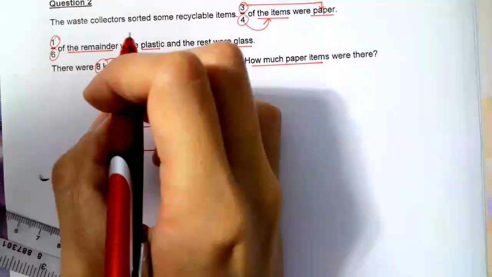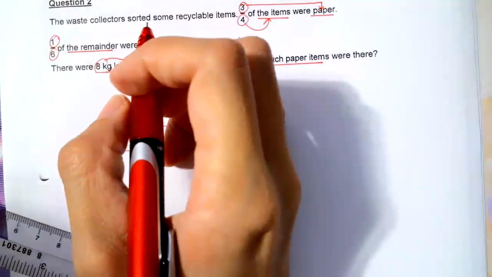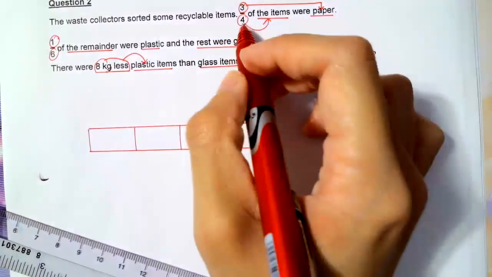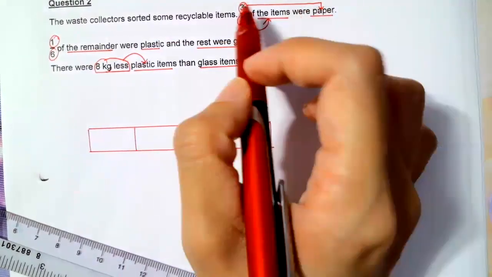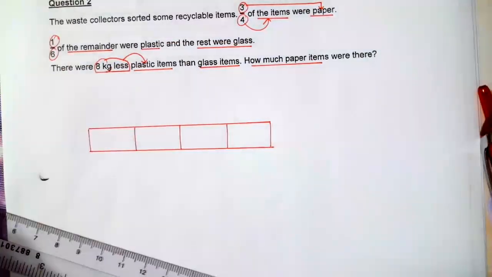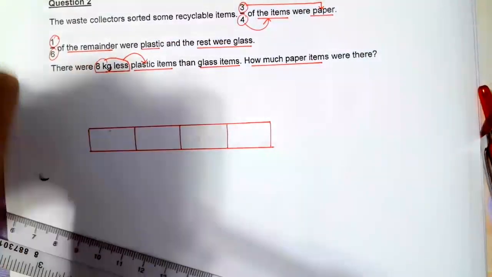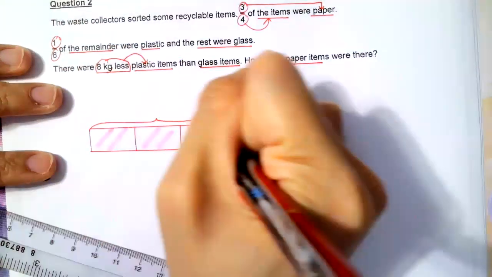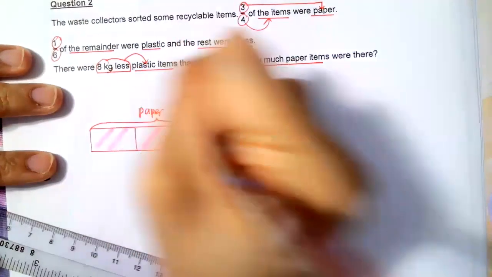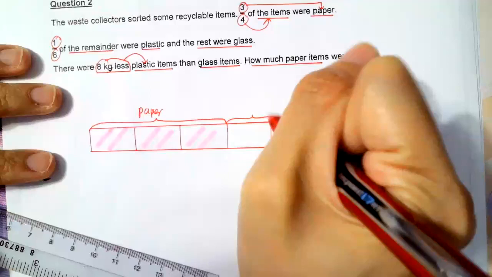Now, next question. The waste collector sorted some recyclable items. 3/4 of the items were paper, so the total items is 4 units, and paper is 3. So I draw 4, and then I am going to shade 3 to represent the paper. So this is paper. Okay, and of course, this would be my remainder.